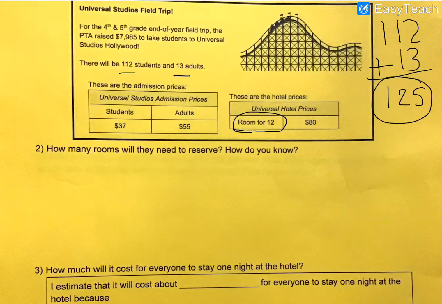Now, in order to find out how many rooms we need, since they're telling us that there are 12 people in a room, or 12 people can sleep in a room, we need to find out how many groups of 12, or how many times can we take 12 people out of 125 and put them in a room. So you might have heard me say find out how many groups of 12 there are in 125. That's simply a division problem.